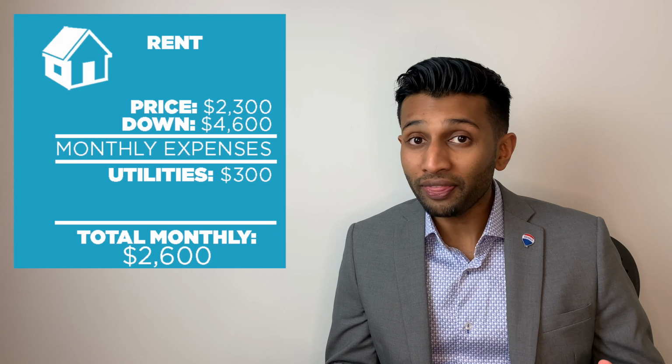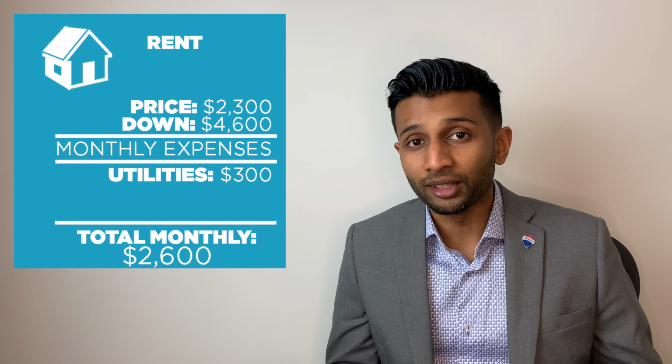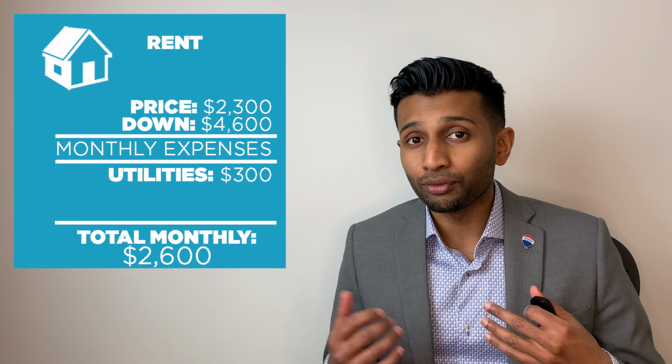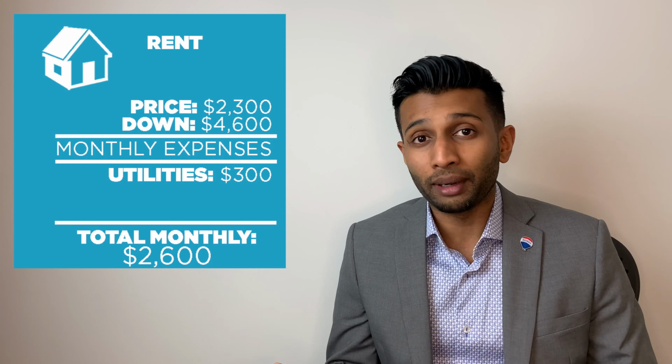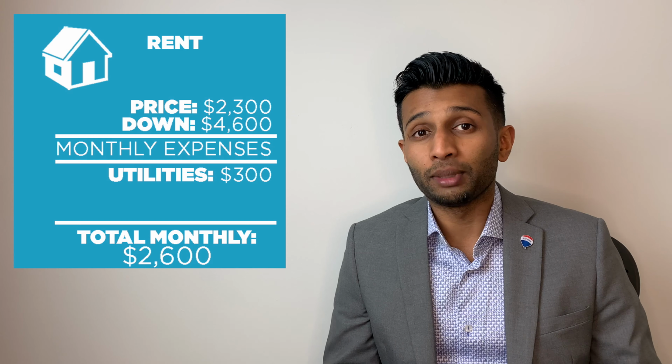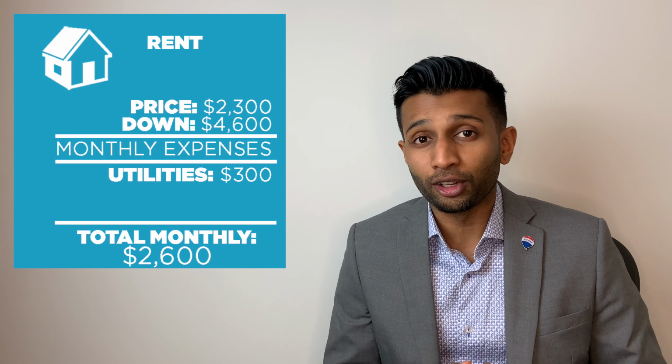Now, let's say if we were to rent this house, it would typically cost about $2,300. Now, you would put down your deposit of your first and last month rent, which is $4,600, which would go towards your rent payment. So you're looking at about $2,600 per month to be able to rent this property, including $300 for utilities. Now, let's look at this over a 5-year period and compare what happens when you own that house and when you rent that house.